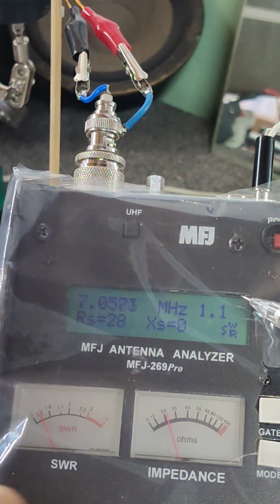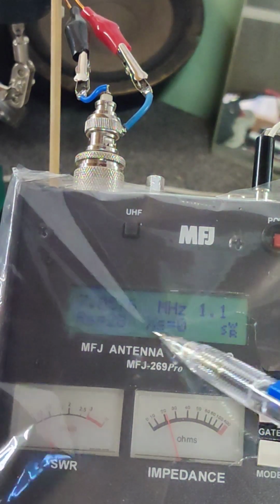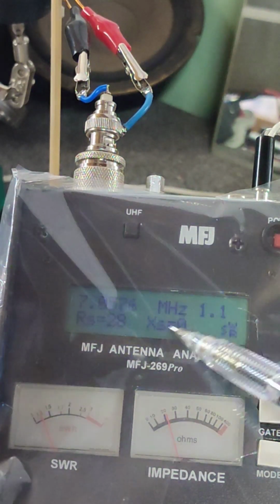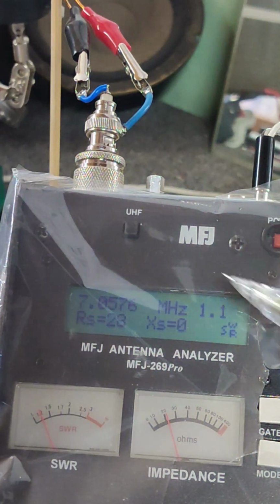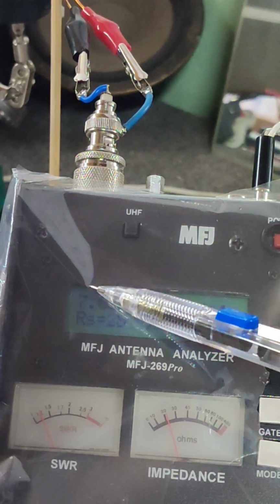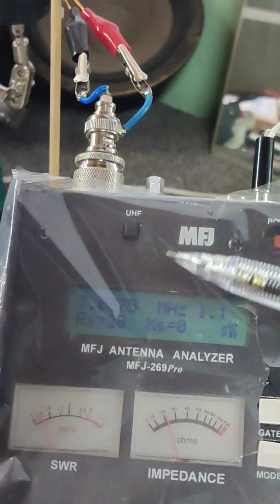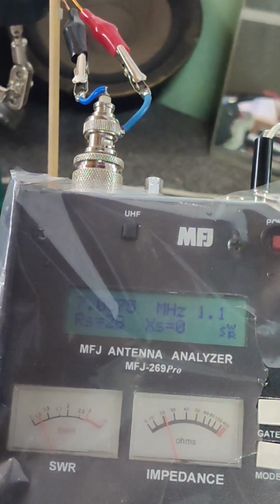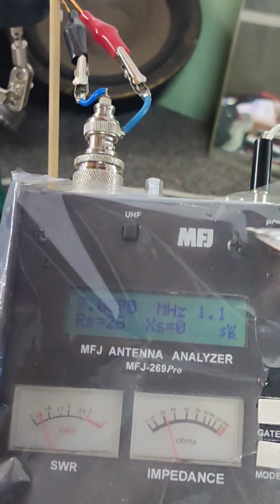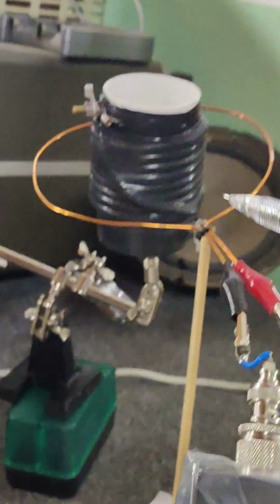Okay. All right. Now, more or less, you can see the XL is 0, and most importantly, SWR is actually 1.1, and that is the lowest point. So the resonant frequency is at 7.057 megahertz, which is perfect for the 40 meter band for this particular trap.